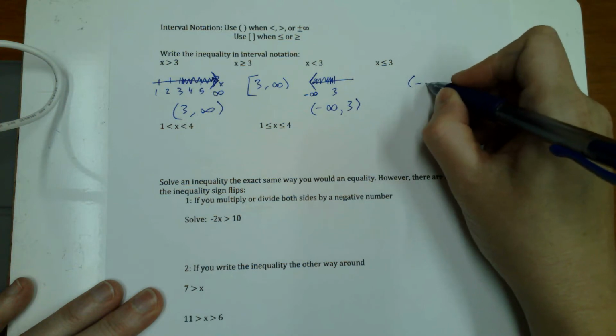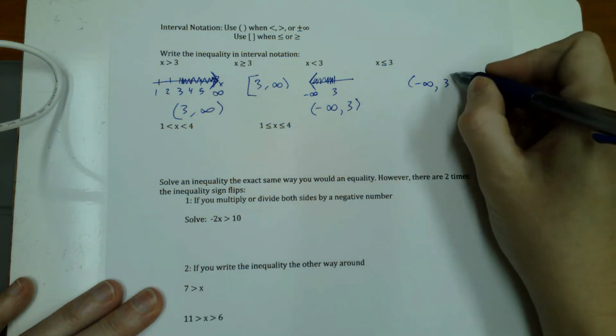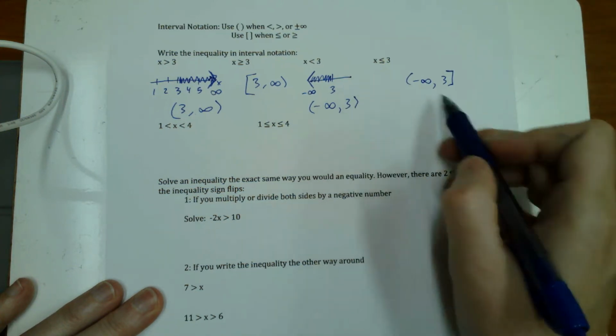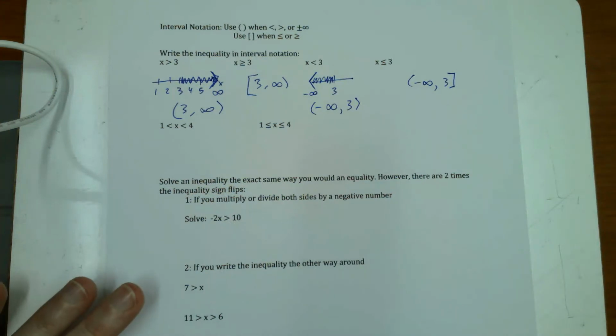The next one is almost exactly the same. The only difference, because of the or equal to, I'm going to put a bracket there at 3.